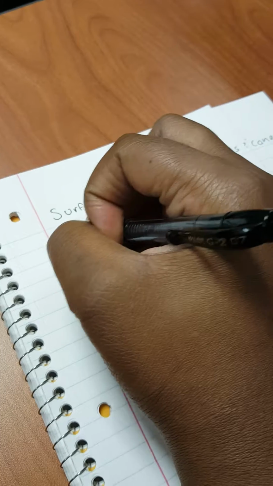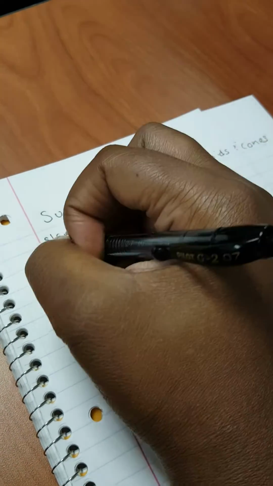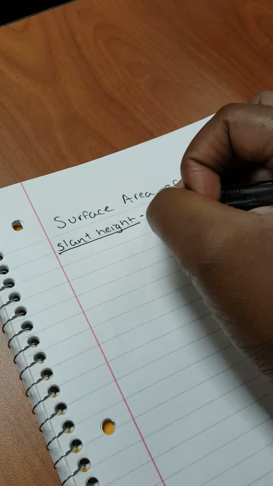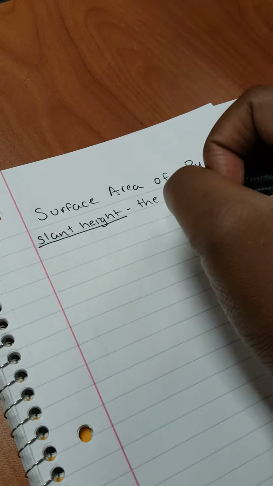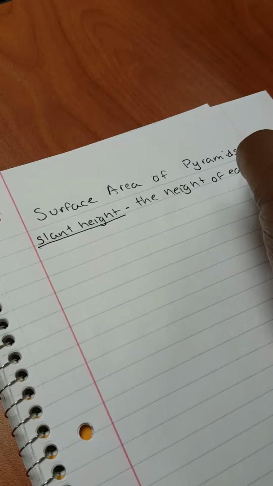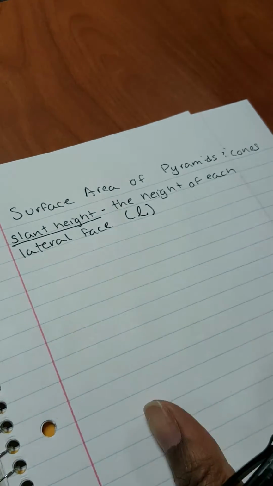First, we have slant height. The slant height is the height of each lateral face. The symbol for it is like a cursive L.